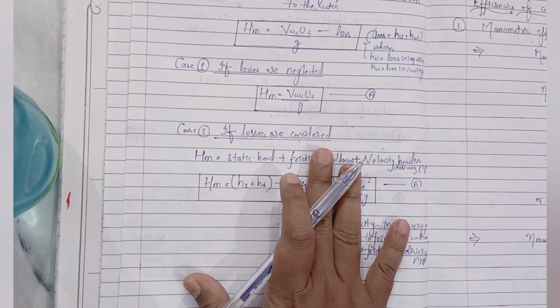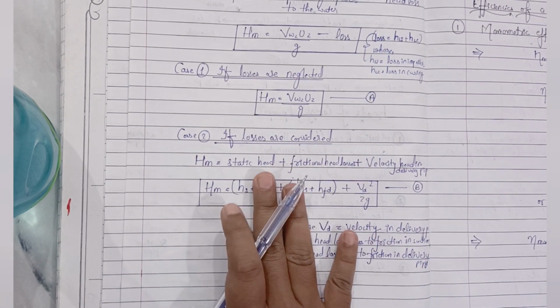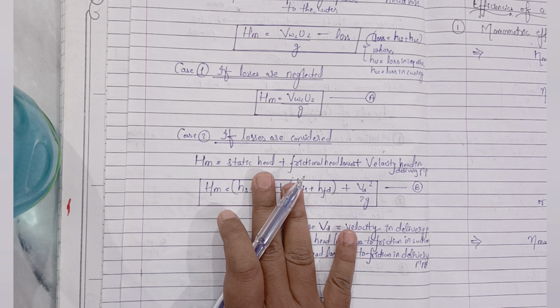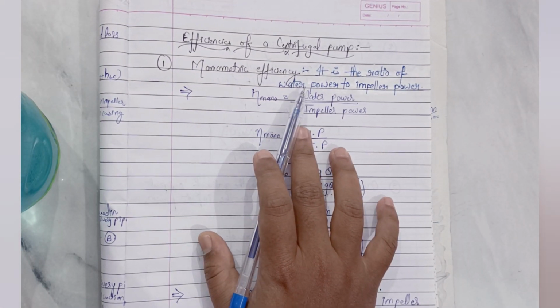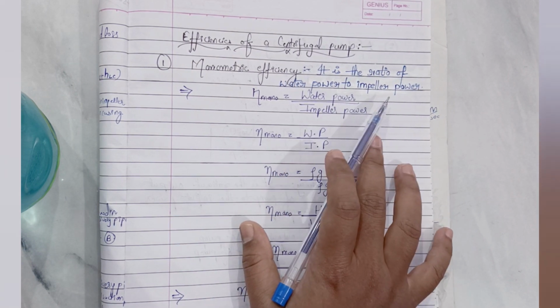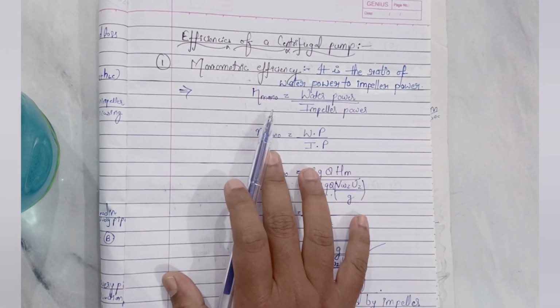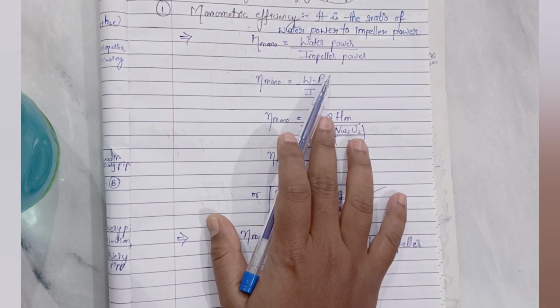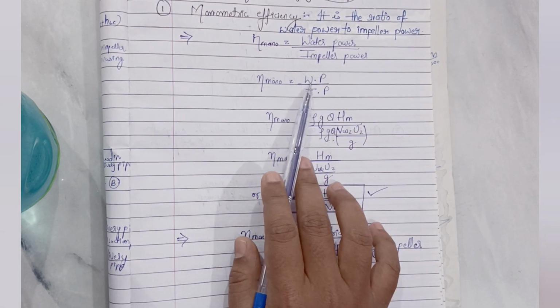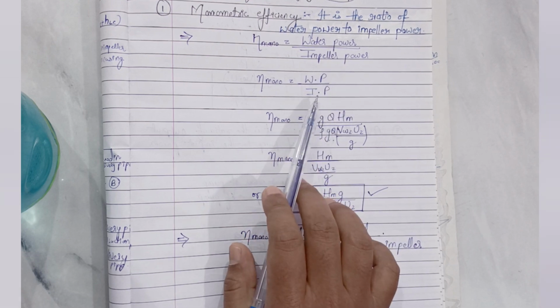If you understand the different types of head, now we will focus on the efficiencies. First efficiency is your manometric efficiency. It is the ratio of water power to impeller power that we have discussed. Manometric efficiency will be equal to water power upon impeller power. Water power can also be written as WP and impeller power as IP.